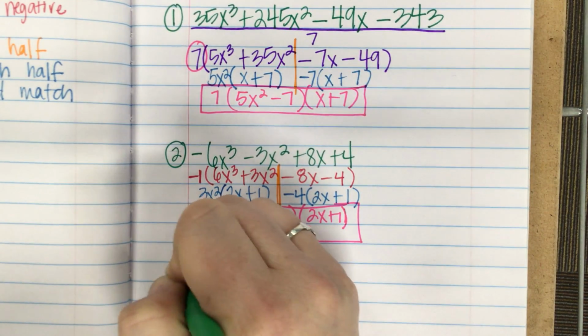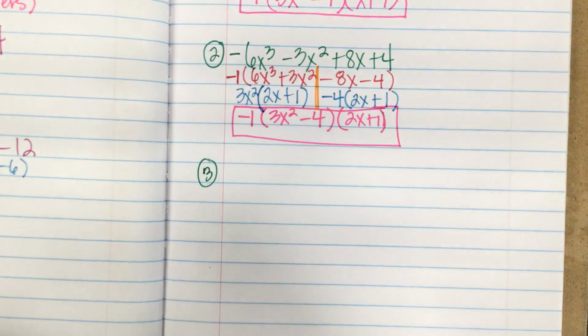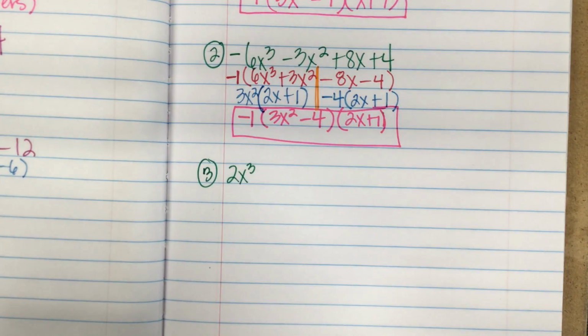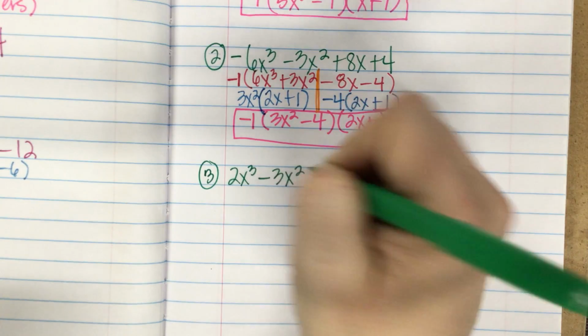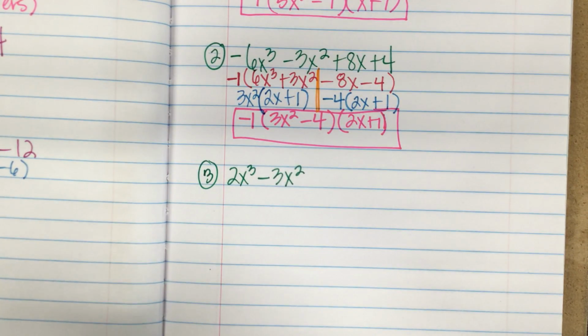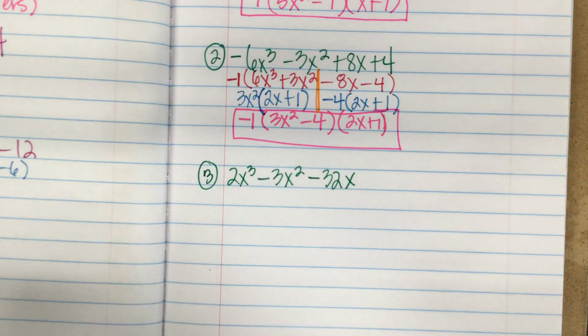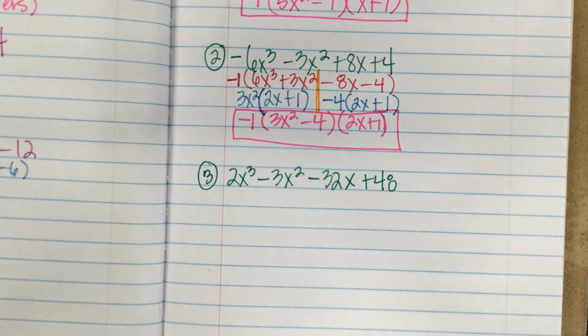Okay, last one. 2x to the third minus 3x squared minus 32x plus 48.